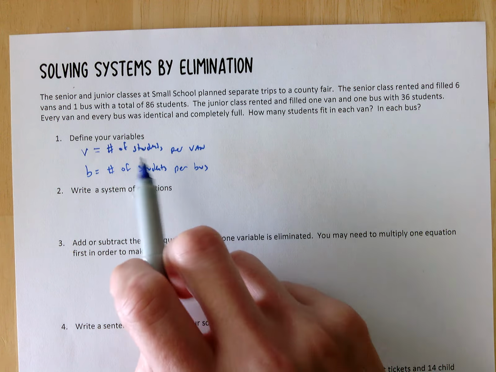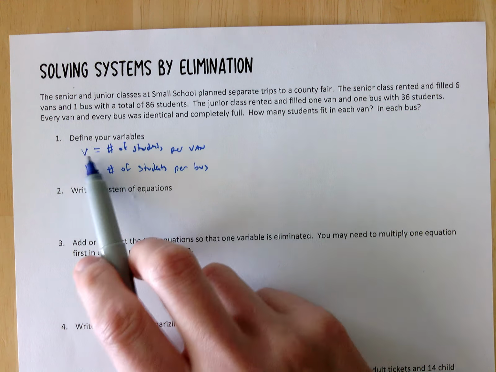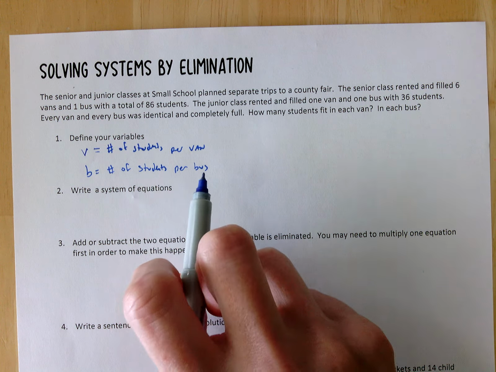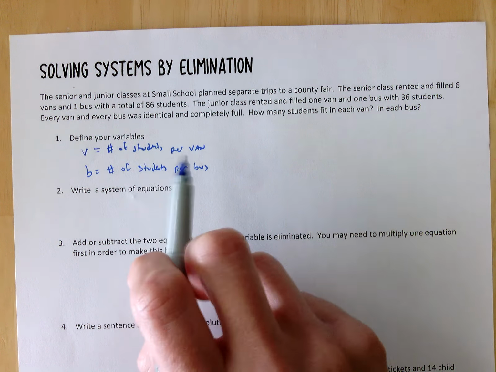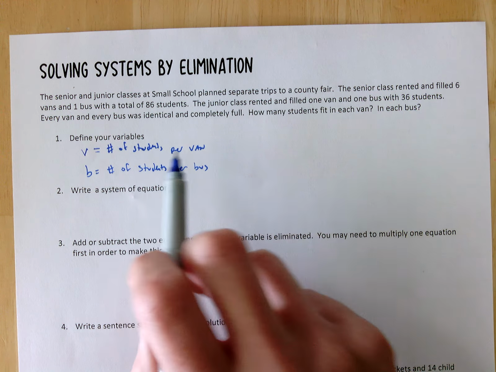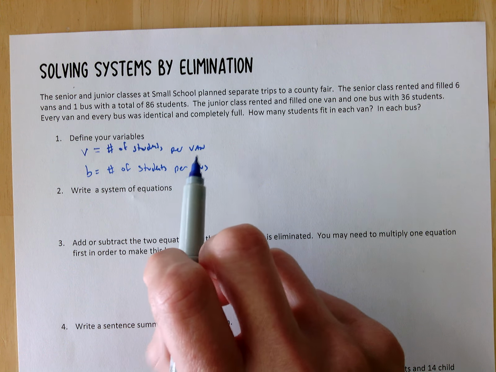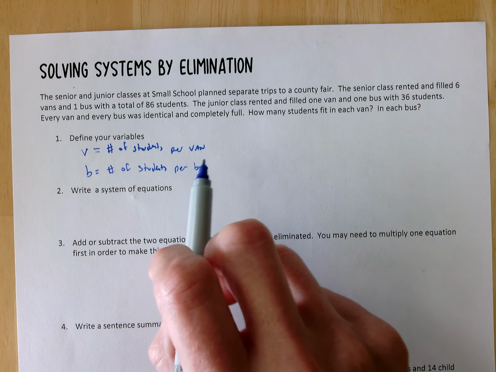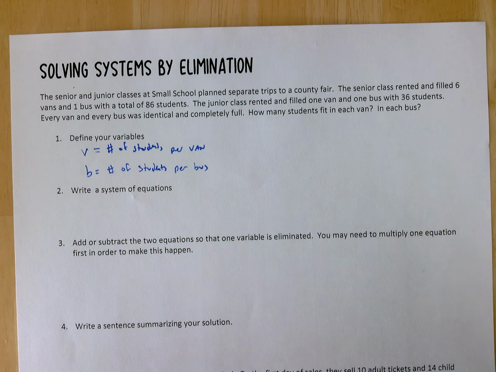Make sure, though, that when you define your variables, you don't just write V equals van and B equals bus. Okay, you need to tell me what about the van and what about the bus. This one, we're specifically talking about the number of students that fit in them, but you could have been talking about the weight or the height or the color, right? You've got to be specific about what about the van and the bus you are talking about.